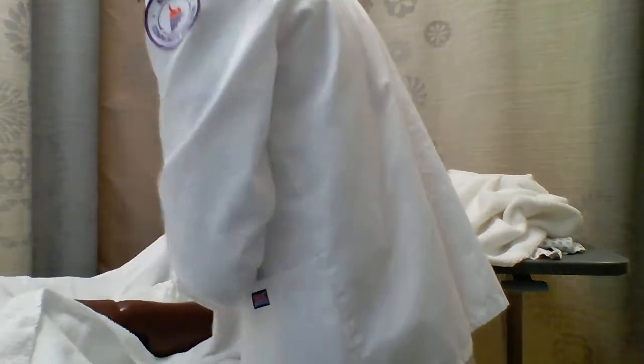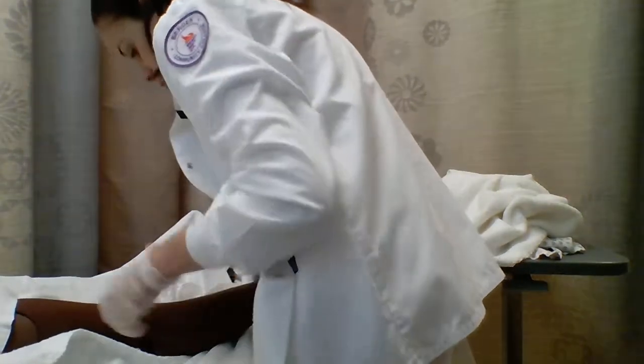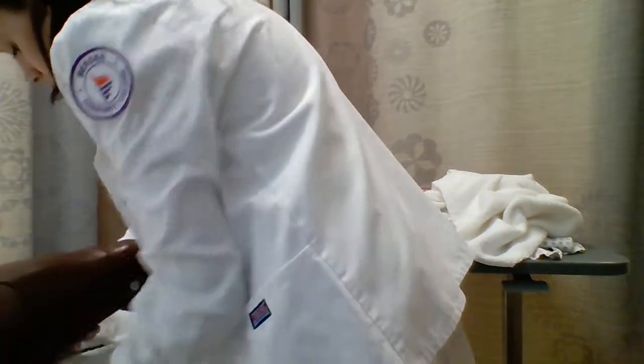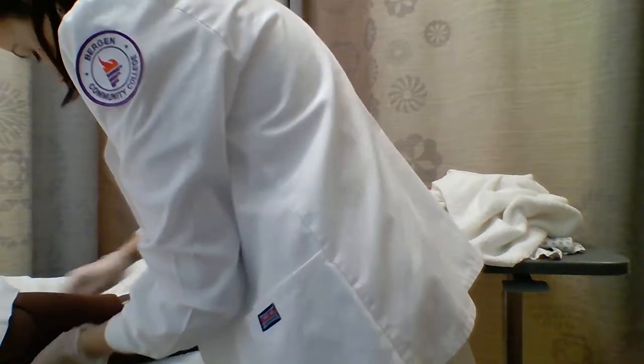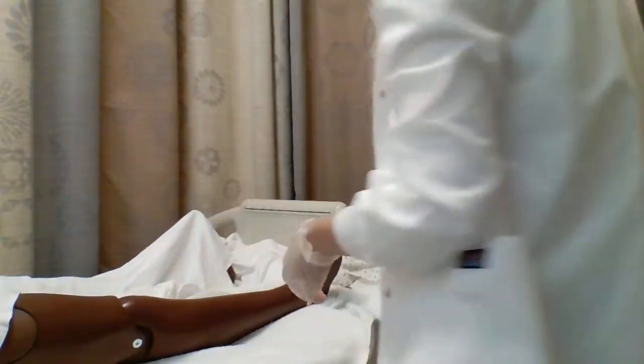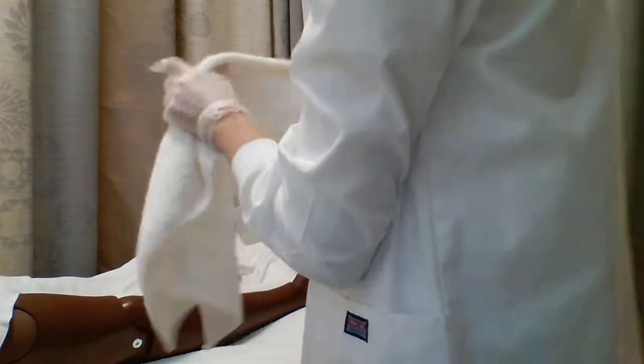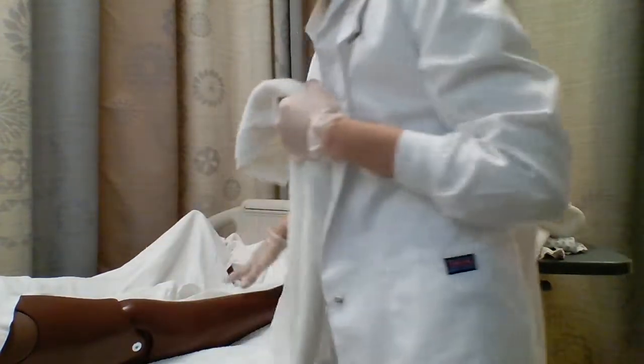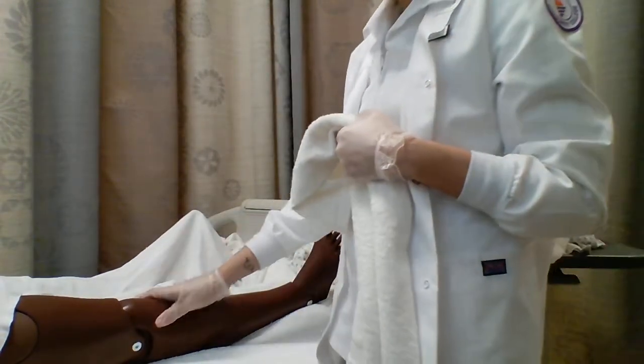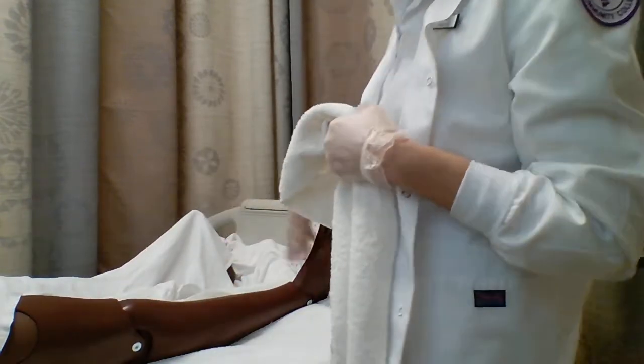I would put a towel under my patient. I would start again from ankle to the knee, from knee up, and then the feet.